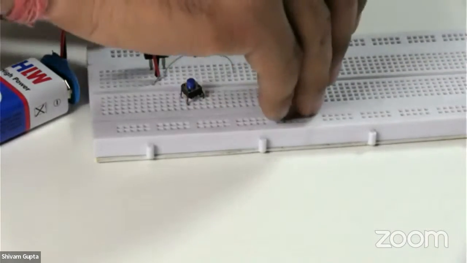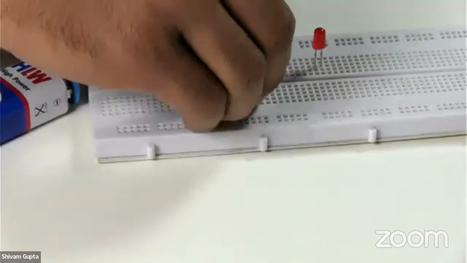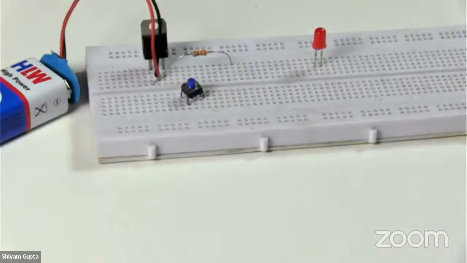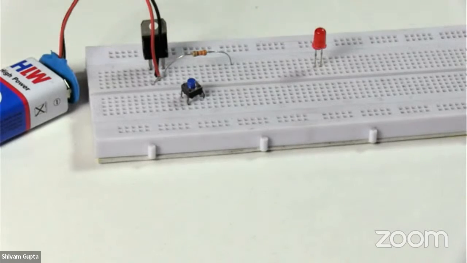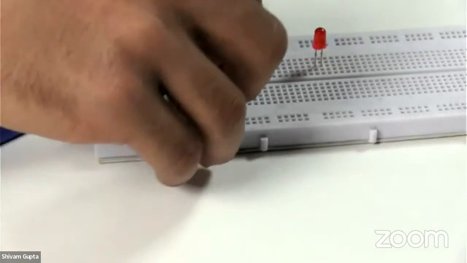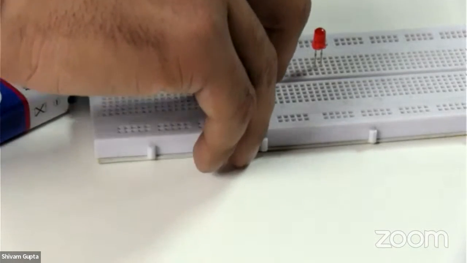I am just moving it. And what I do is I have placed one of the legs of the resistor at this point. Now below that, I can place it like this.